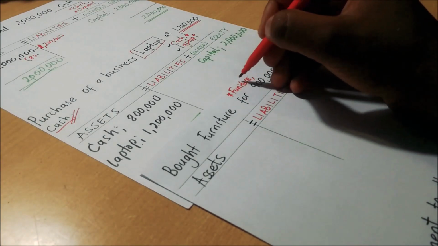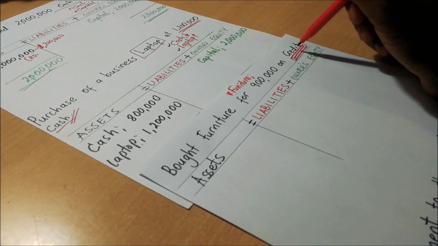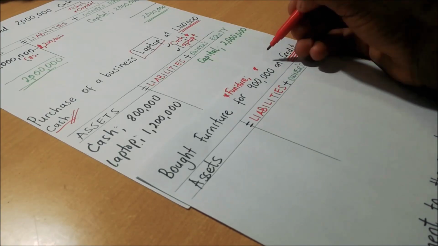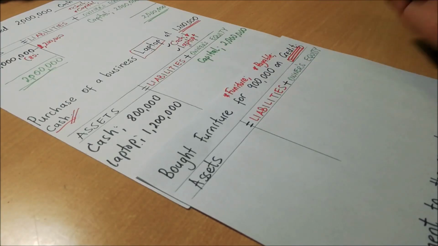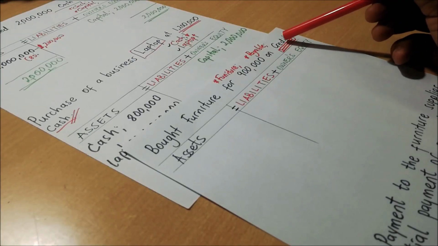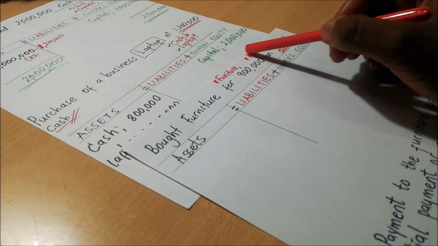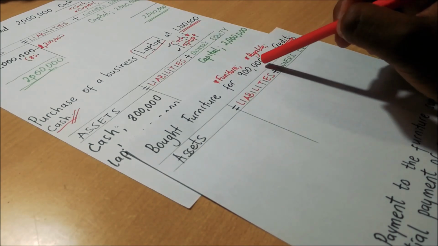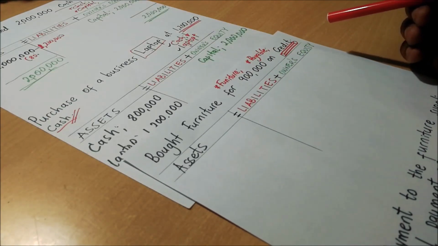That is actually an asset. Because we have bought this on credit, it means that we are supposed to pay back this money eventually. So now we have what we call a payable. So the two items affected are furniture and the payable. And the payable in this case is a liability. We are liable to pay back this person who has given us this furniture on credit.